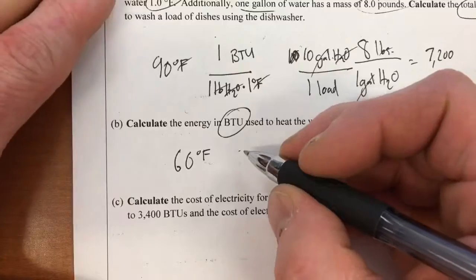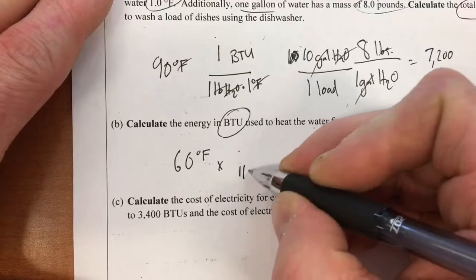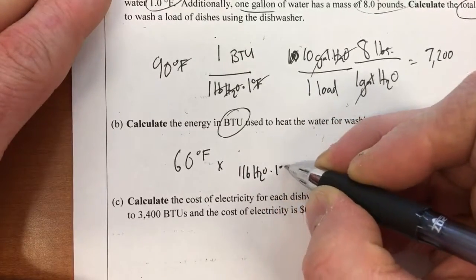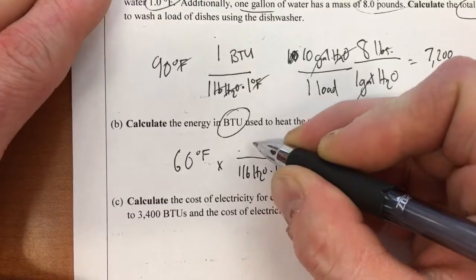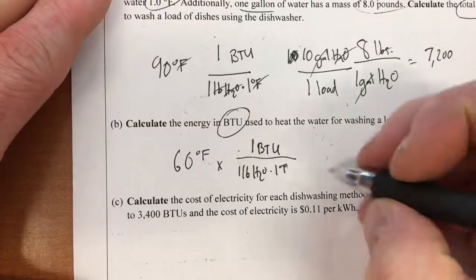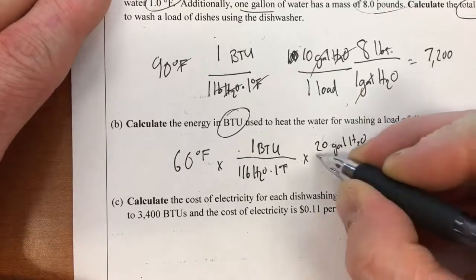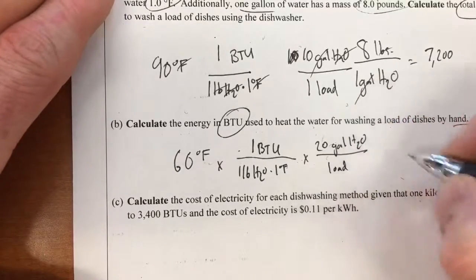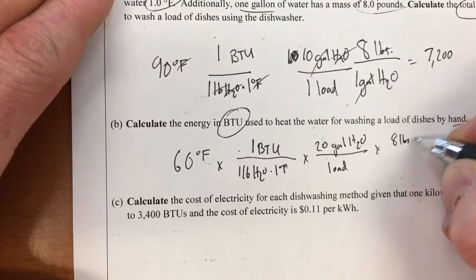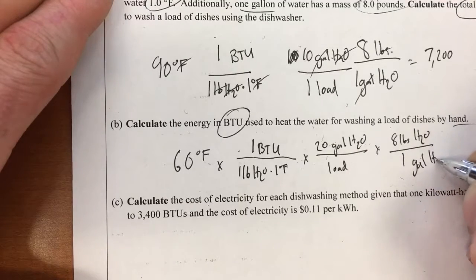And then also, we have to use our conversion factors where we know 1 pound of water raised 1 degree Fahrenheit requires 1 BTU of energy. But this time we actually have 20 gallons of water per load of dishes that we have to do. And then we also know that 8 pounds of water is within 1 gallon of water.